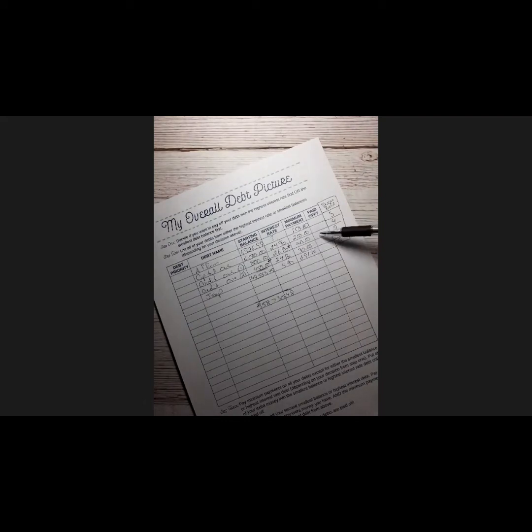Then you would move on to your next one, which would be this one. So you would take the 40 and the 30, so 70, and put that with the 100 here, plus anything extra until that was paid off. So you'd keep doing that until all of these debts were gone.